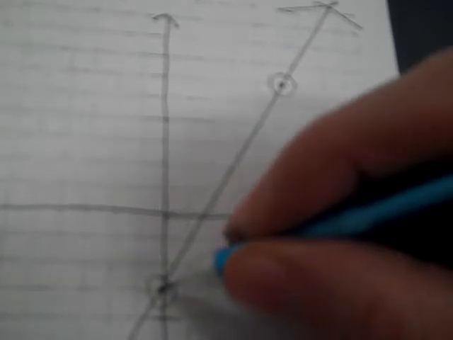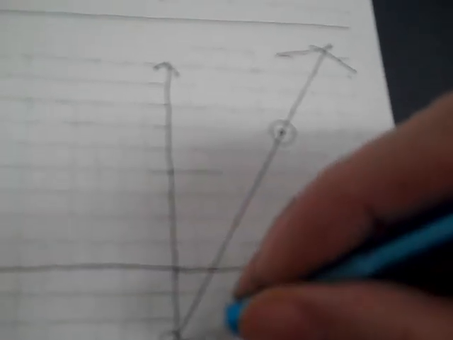Next problem. There's 2 points here and here. Here's my first point. Obviously, I'm going to have to go up first. So 1, 2, 3, 4, 5, 6, 7, 8, 9, stop because you're straight across.